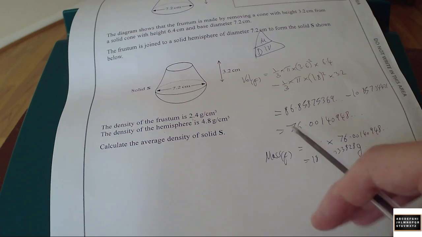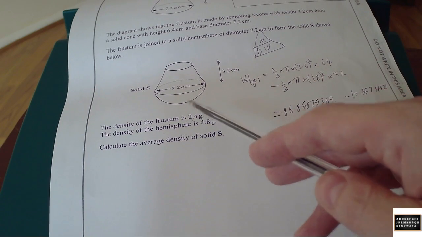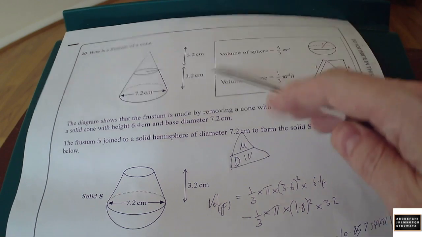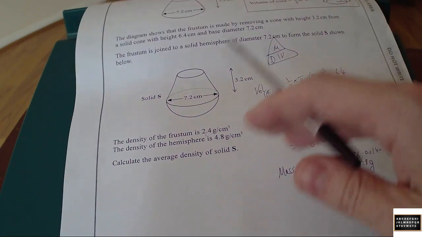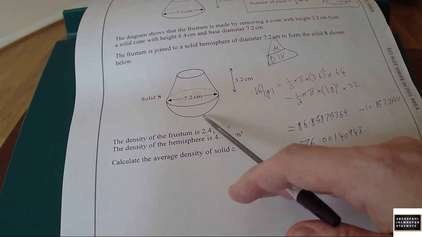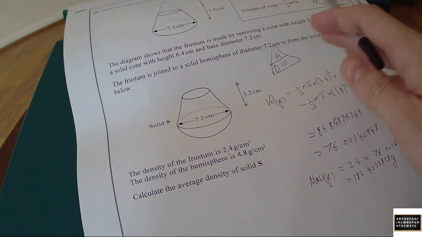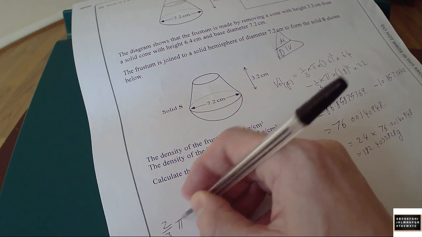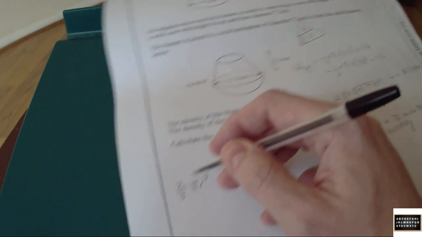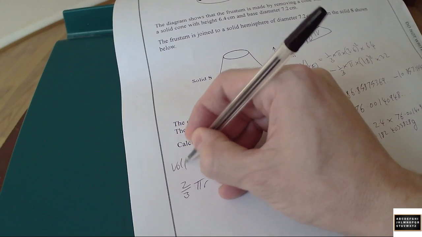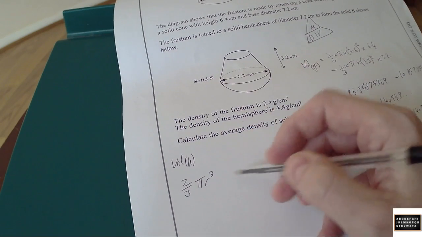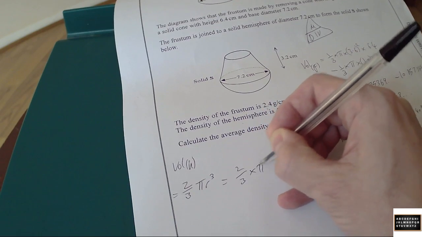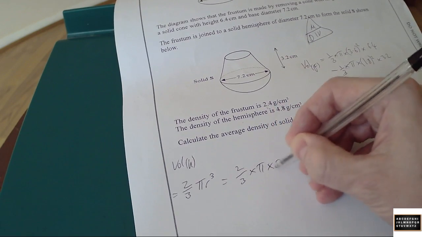So that's the frustum dealt with. Now we need to deal with the hemisphere. So the volume of a sphere is 4/3 pi r cubed. So this is a hemisphere. This is half. So we're going to halve this off. So half of the volume of a sphere must be 2/3 pi r cubed for the volume of a hemisphere. So again, I'm going to try and explain what we're doing. So volume of the hemisphere here will be 2/3 pi r cubed. In this case, it's 2/3 times pi times 3.6 cubed.